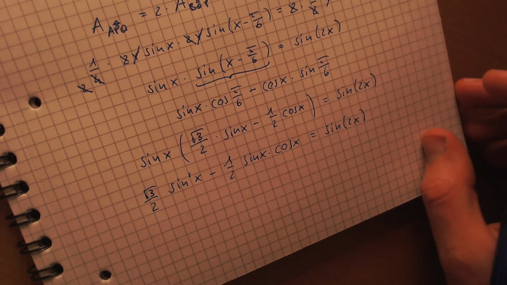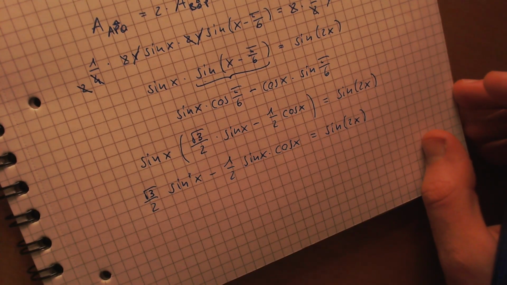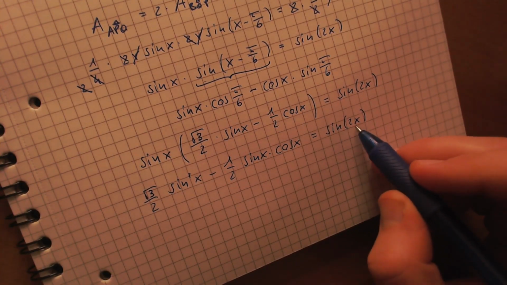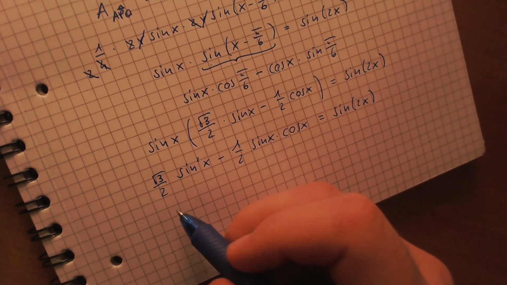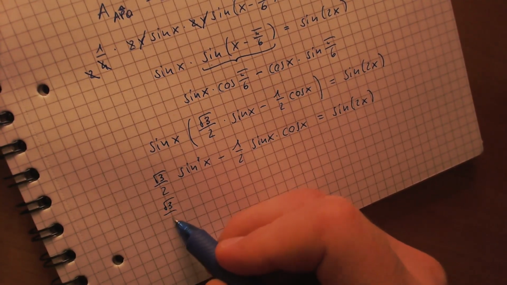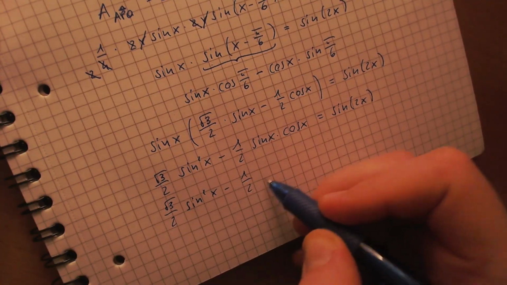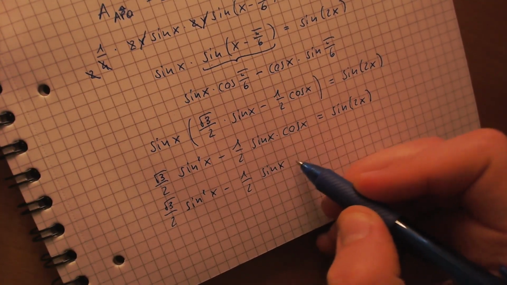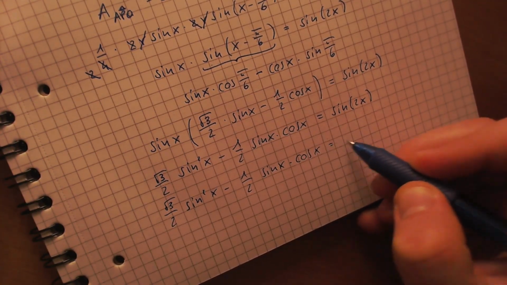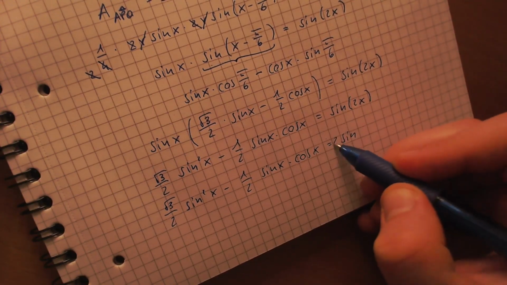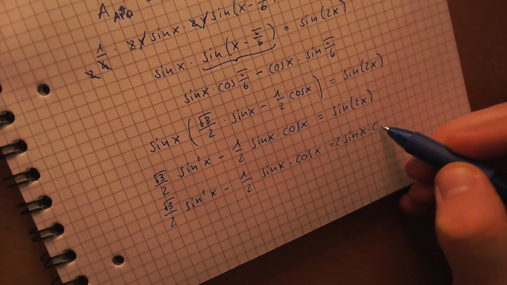And now we can consider the fact that sine again of 2x is sine of x times cosine of x. So we can write this one times sine of x cosine of x.